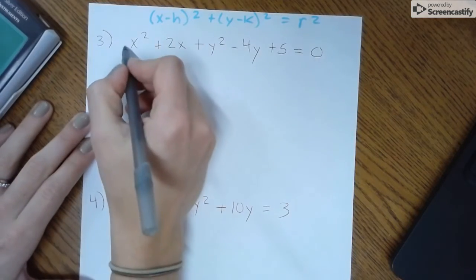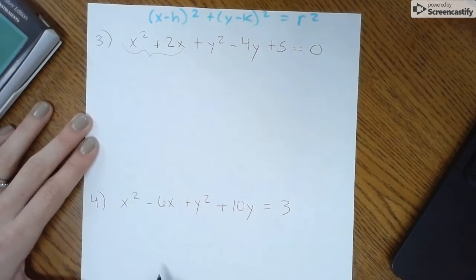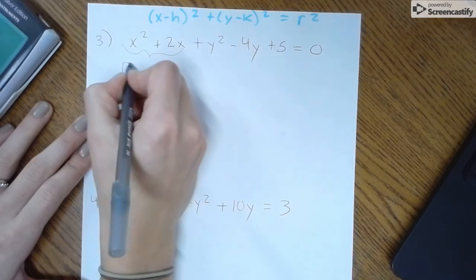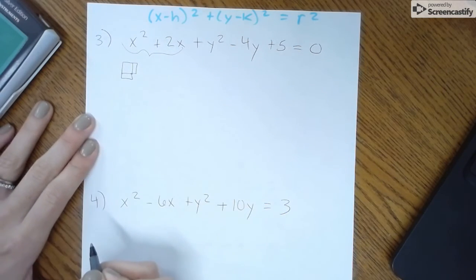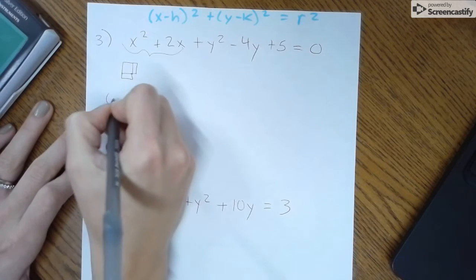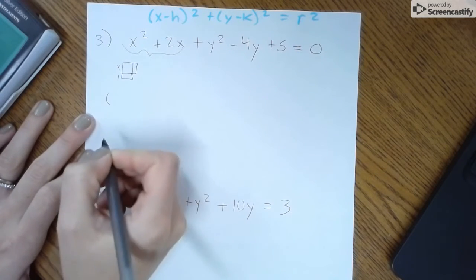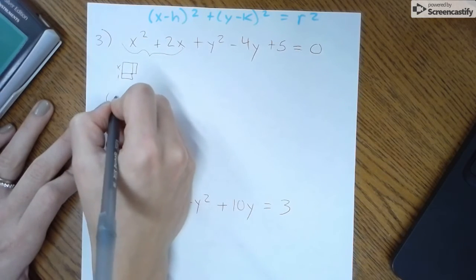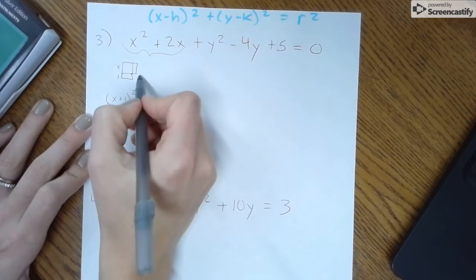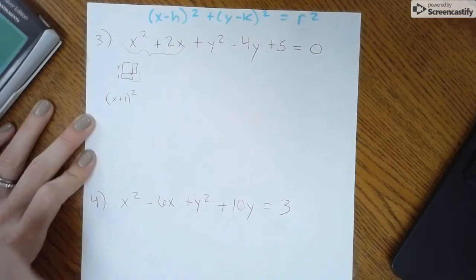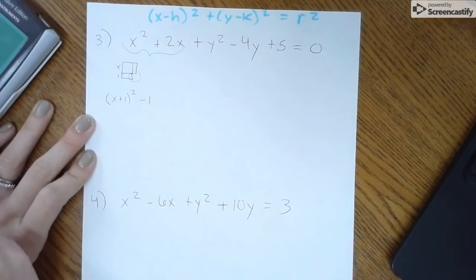Okay, so right now I'm going to focus here. I have x squared and I have 2x pieces. So here's x squared, and then there's 1x, and there's the second x. Okay, so the dimensions of that are x and 1. So this would be x plus 1 squared. Okay, now again, I don't have this one piece here. I don't have that unit piece, so I'm going to take it away.